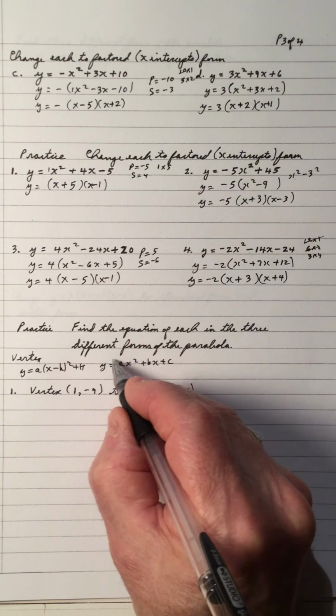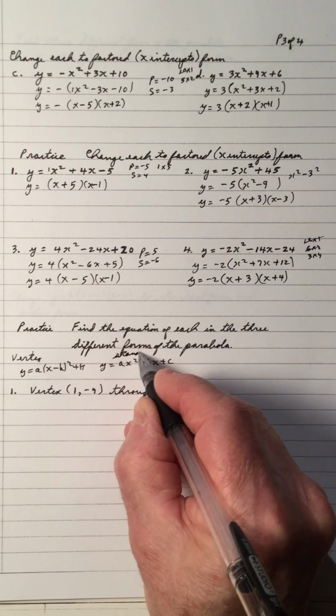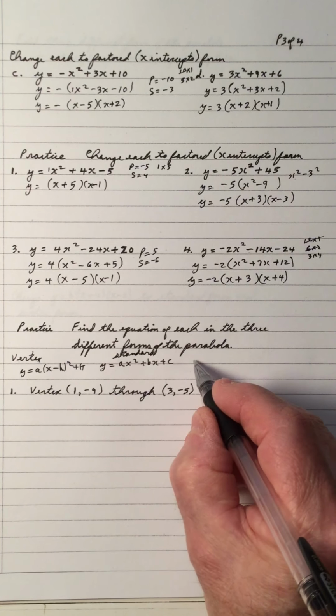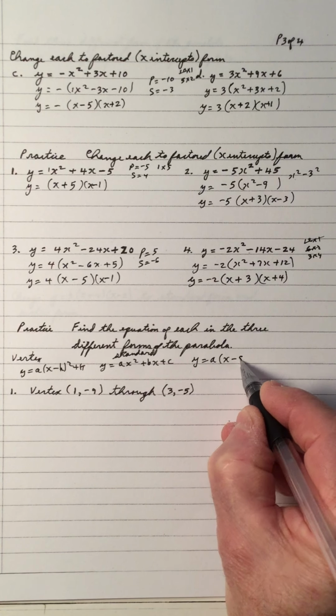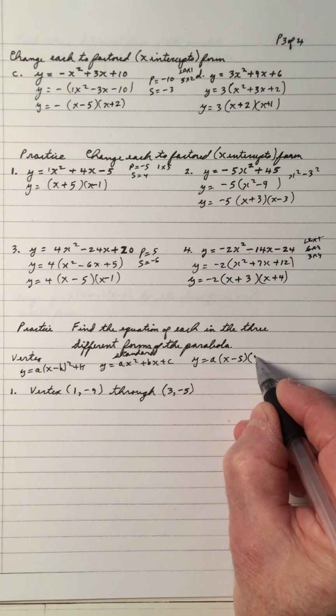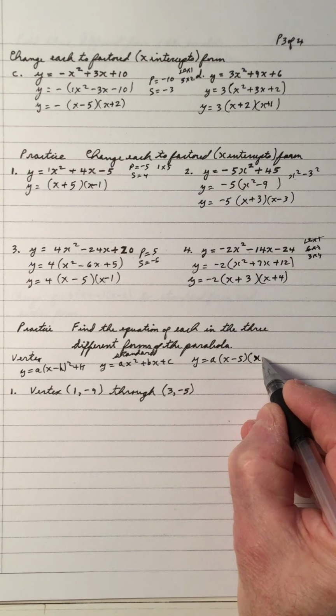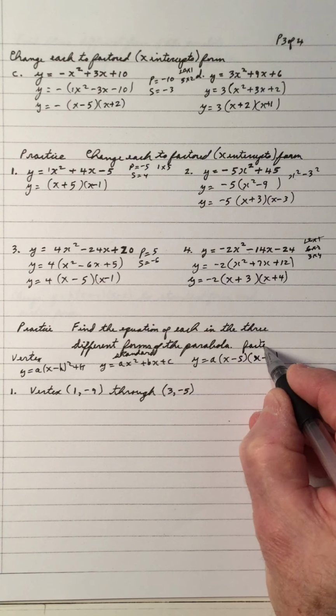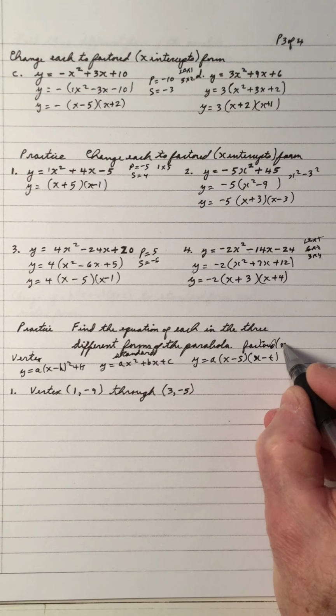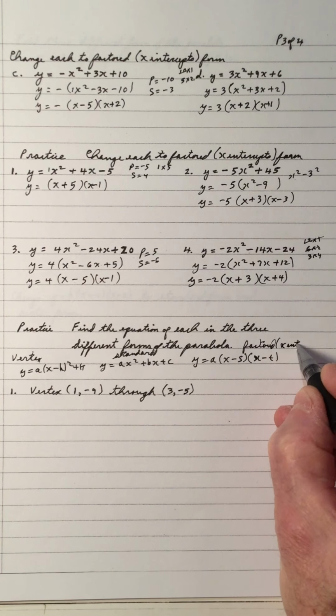And we also have a times x minus s times x minus t. And that's the factored, or the x-intercept form.